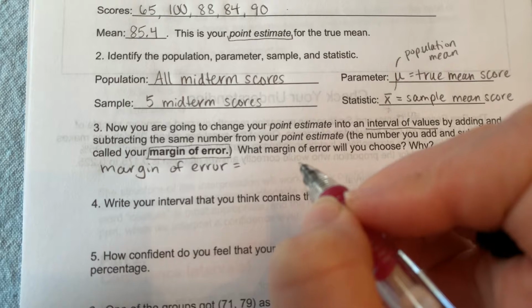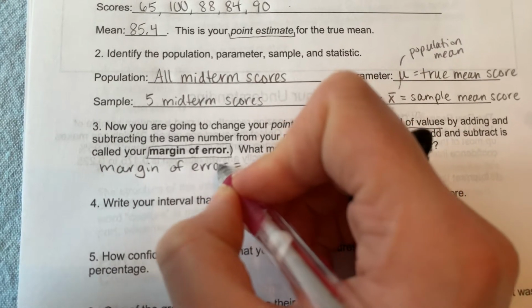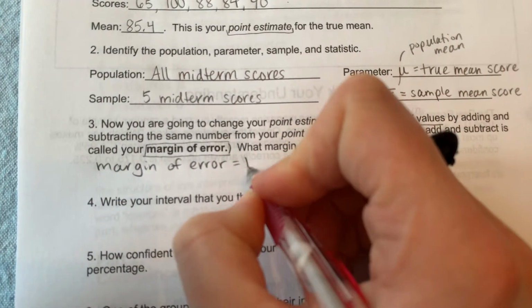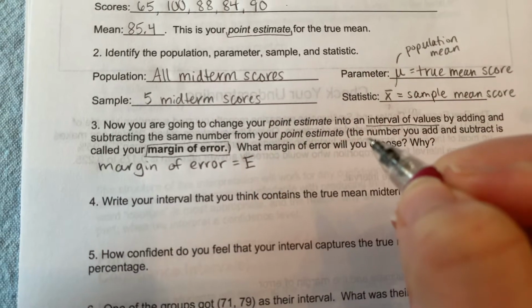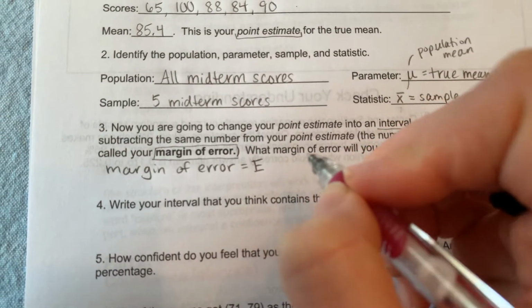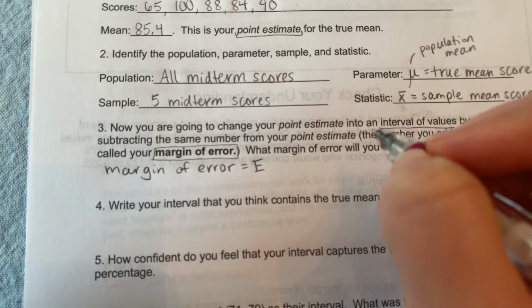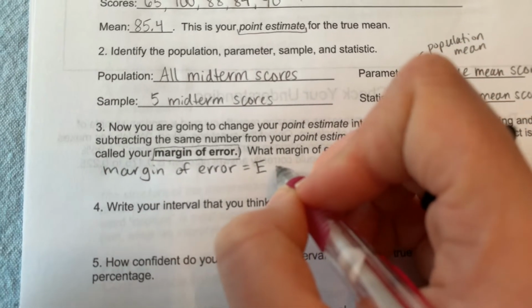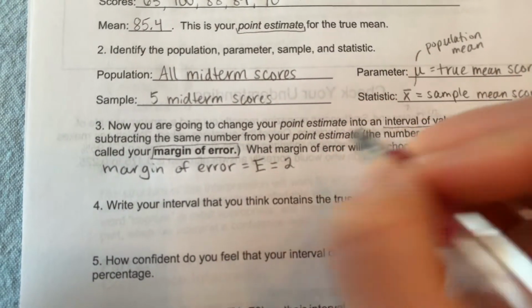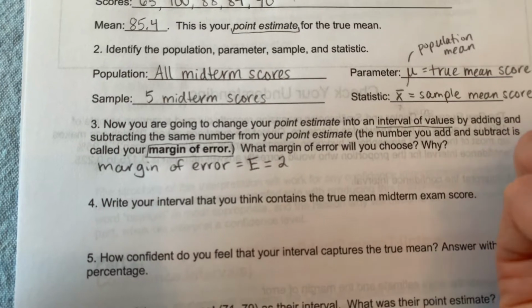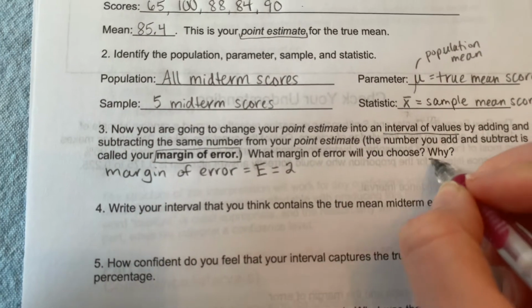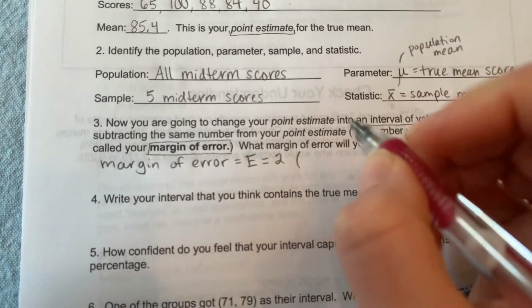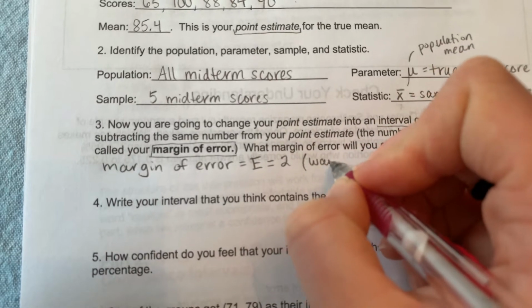Now before we move on, I do want to introduce to you the symbolism for this. Of course, there's a symbol. The notation for this is capital E. Your book uses this. Sometimes books use MOE as the abbreviation, but your book just uses E, so I'm going to stick with that. All right, so margin of error of 2. Let's choose that. So that's 2 points either way. And it did ask us why, so I'm going to give an explanation. We just wanted a small interval.